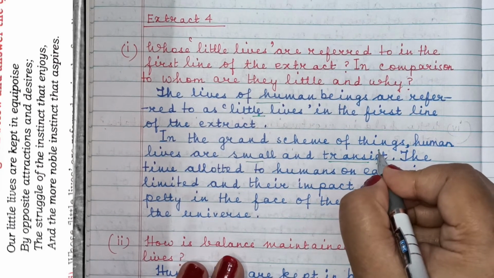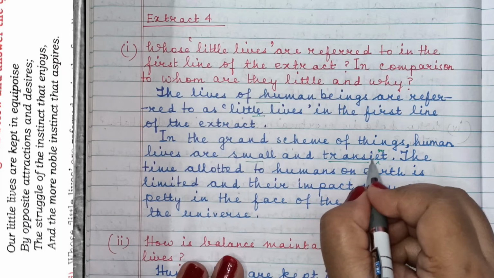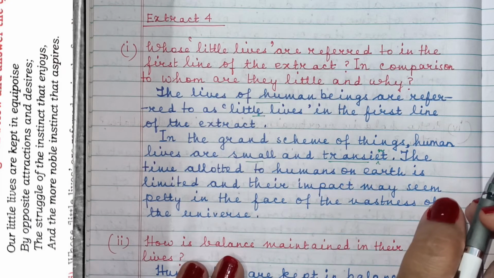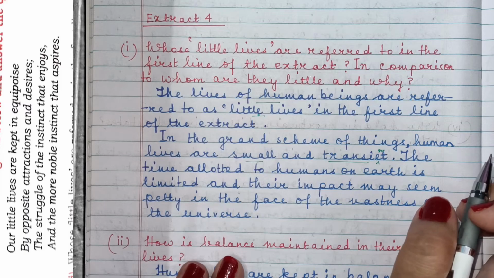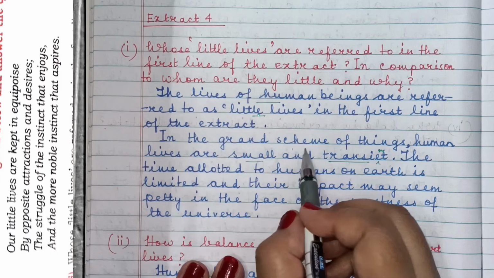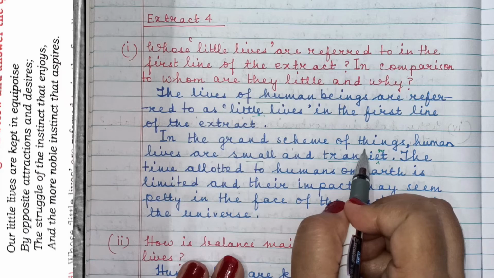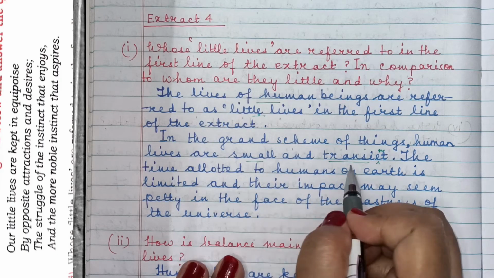Transient spelling, you will have to just add an N. Transient, transitory, ephemerality, mortality of human beings. So in the grand scheme of things, if we take the cosmos, the vast universe, space into our consideration, human lives are petty, small and transitory.